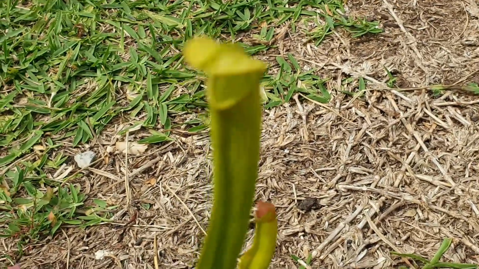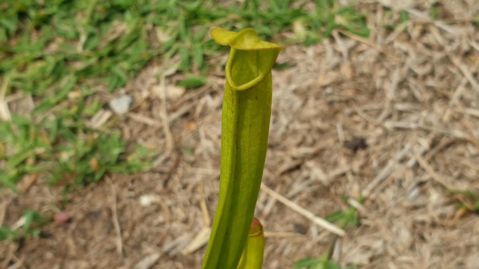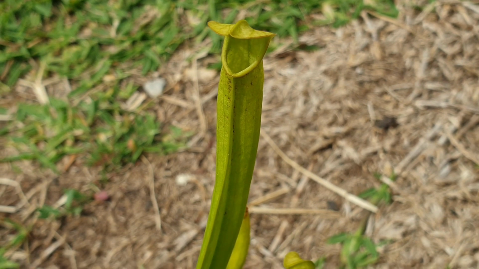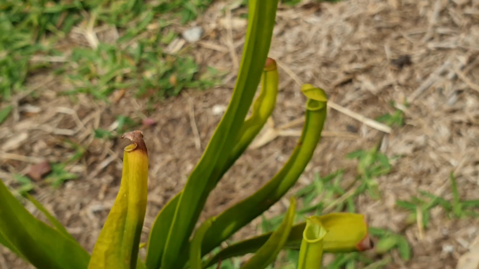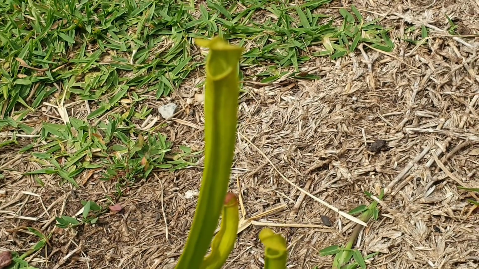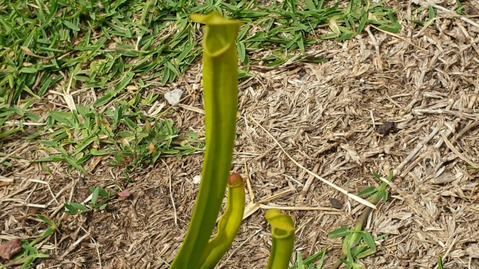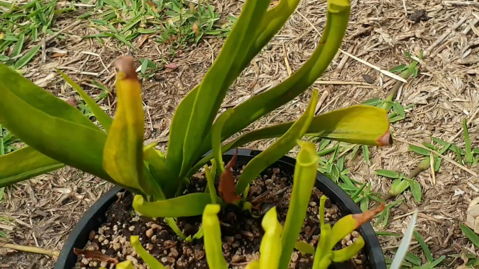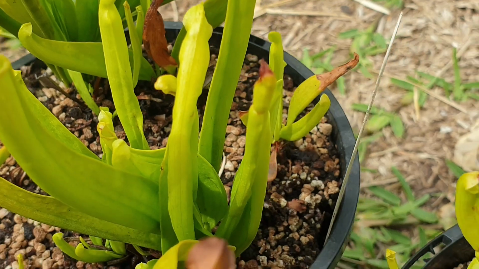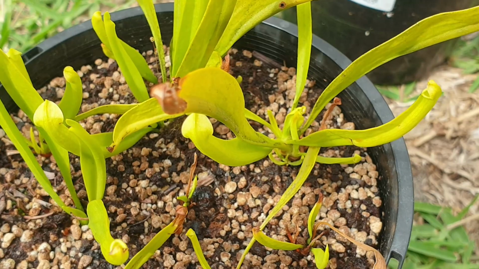Now let's have a closer look at these pitchers. So this one over here, you can see that these are quite immature plants. This tallest one here is probably about, say, 20 centimeters high. But from what research I've done, when it does get more mature, it'll get to around 40 centimeters high. And here are some of the ones coming up. And I just love that yellow-green coloration.